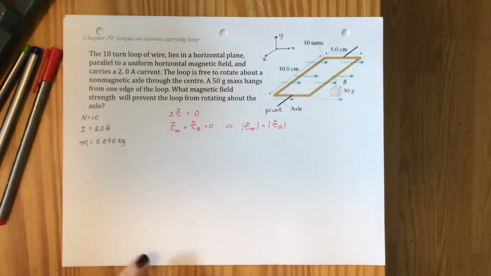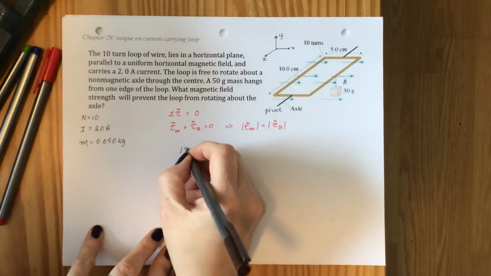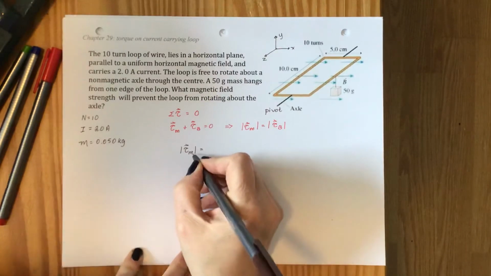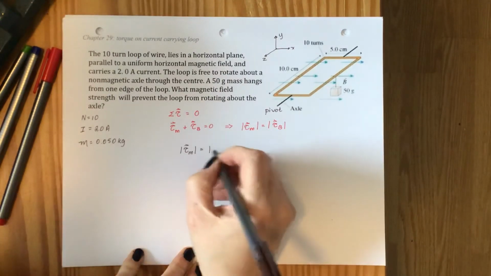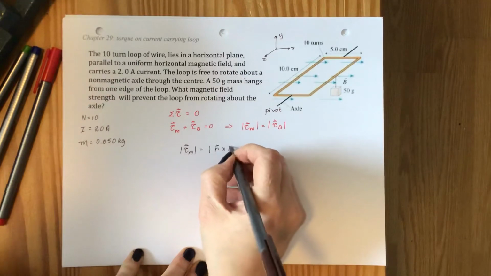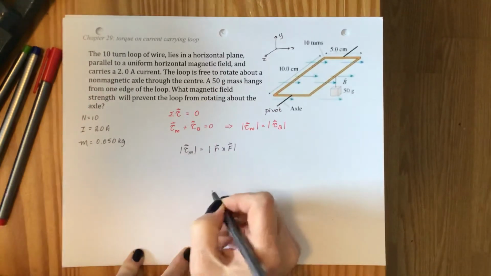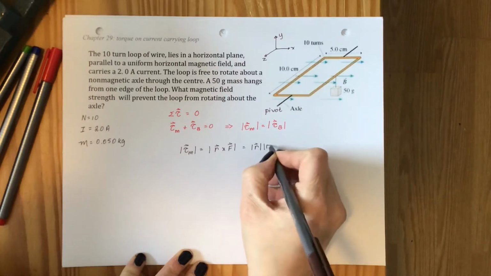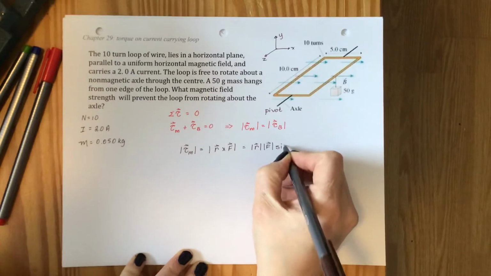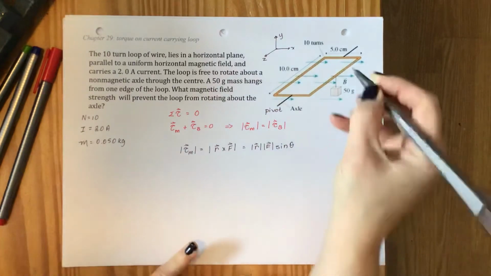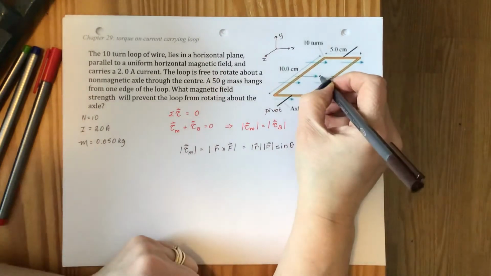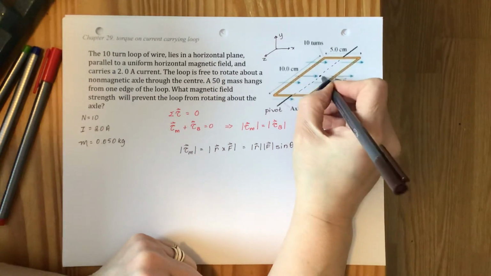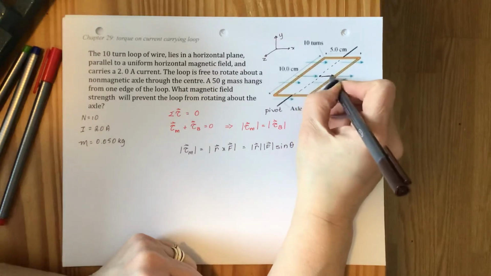The torque due to the hanging mass, the magnitude of the torque due to the hanging mass, let's use our expression for torque, that's R cross F. So then that's going to be the magnitude of R times the magnitude of F times the sine of the angle between R and F. R is the distance from the pivot, which is the axle that goes down through the center, to the point where the force is applied.